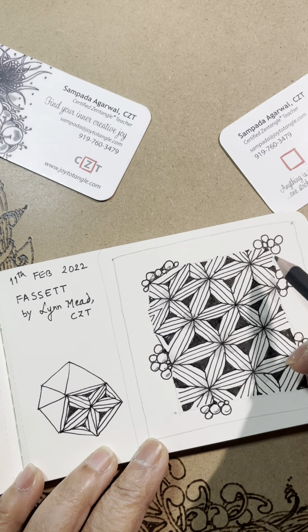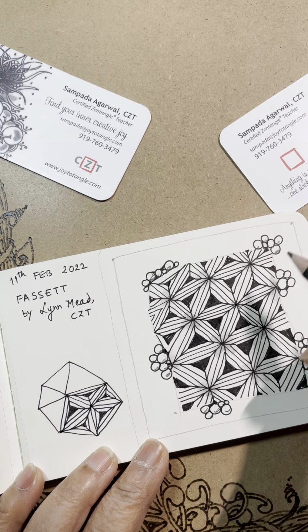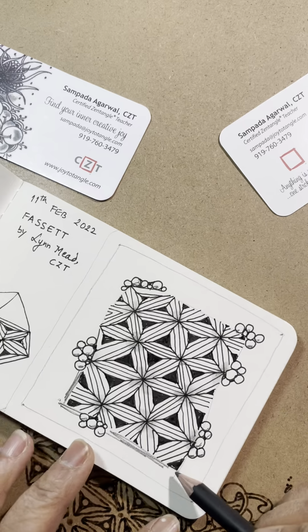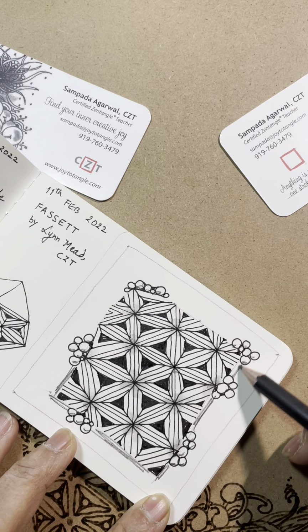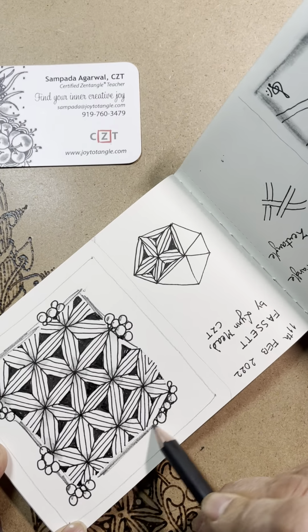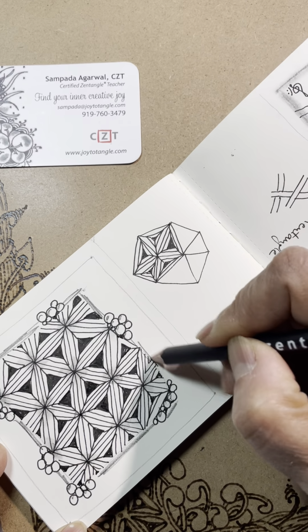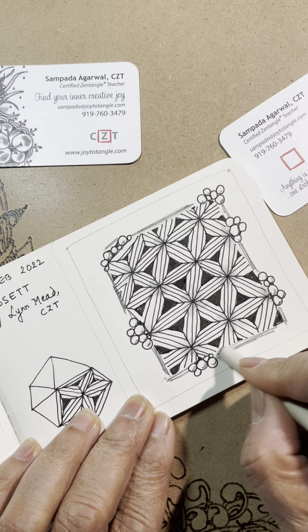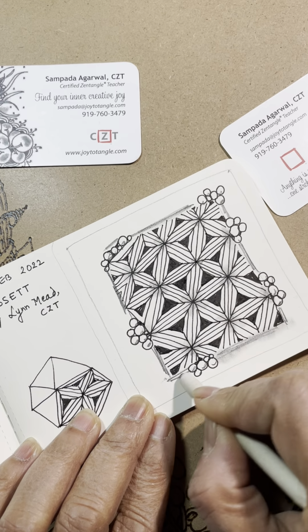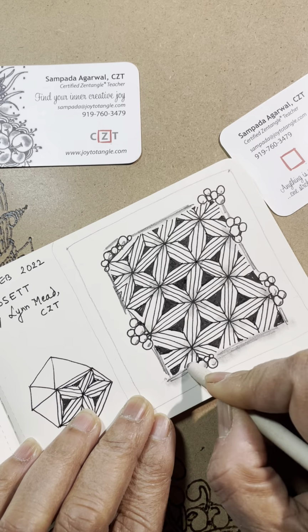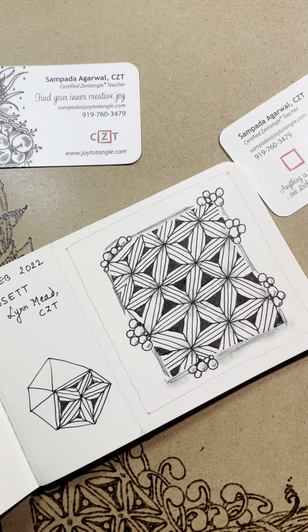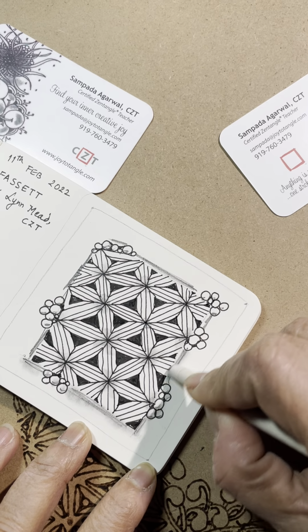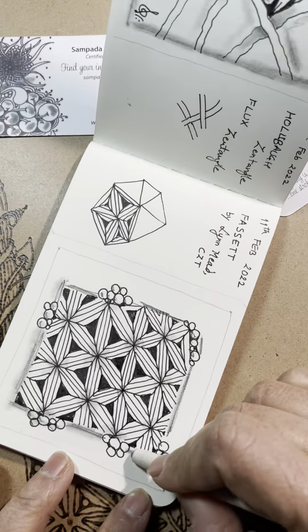desire, and we could even just go ahead and give this a little bit of a shadow or a background or whatever. So there you go.